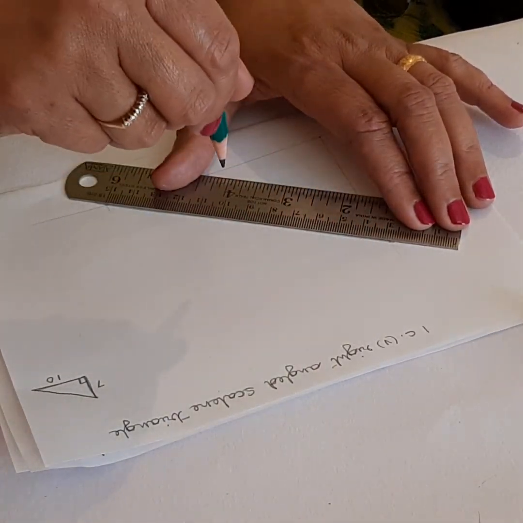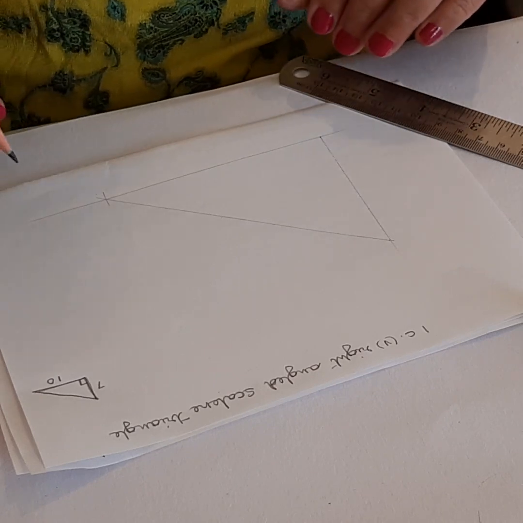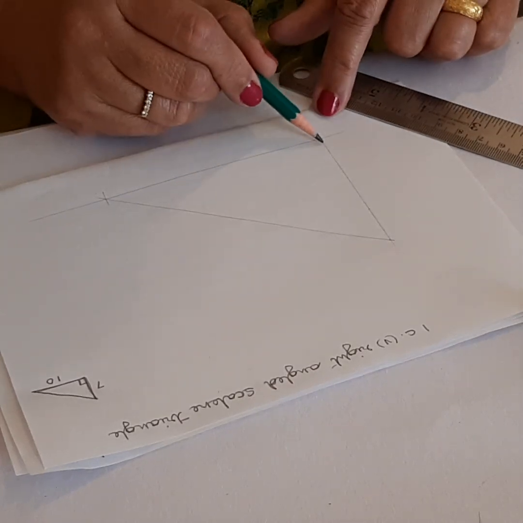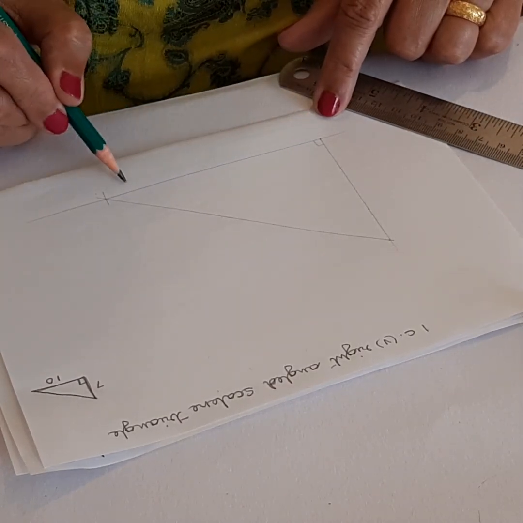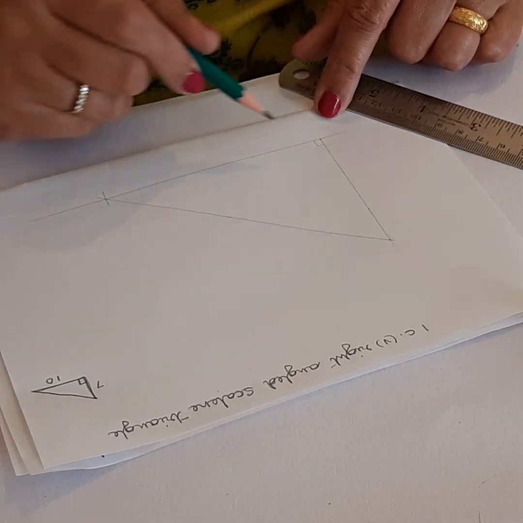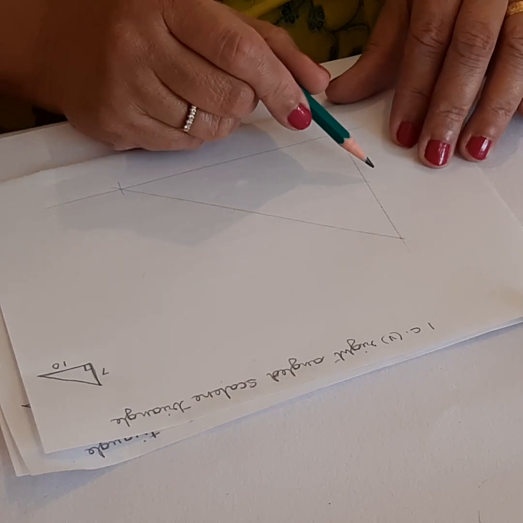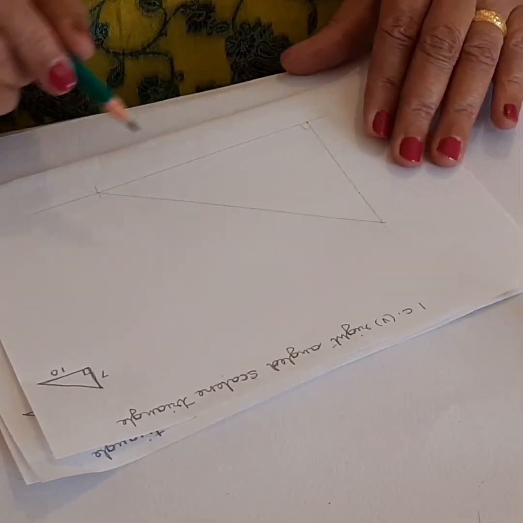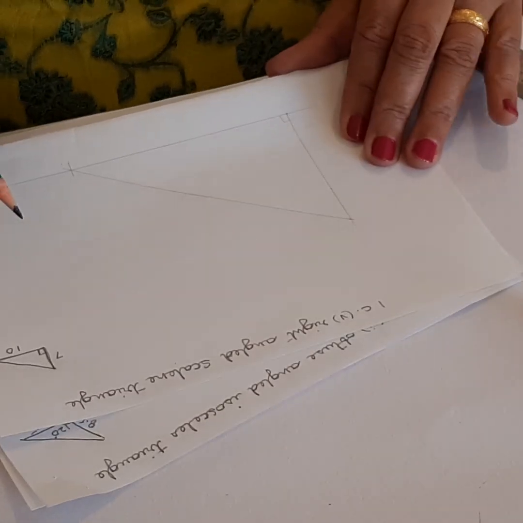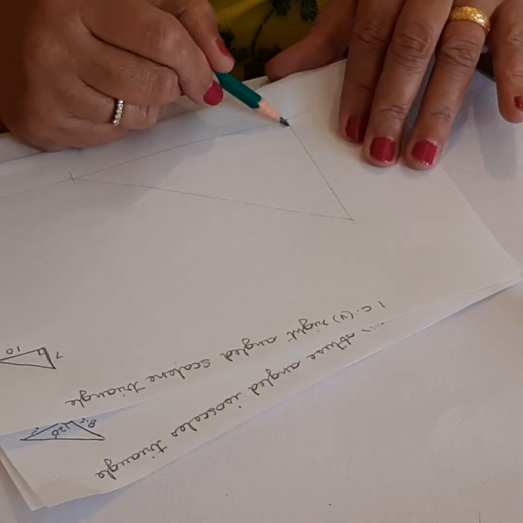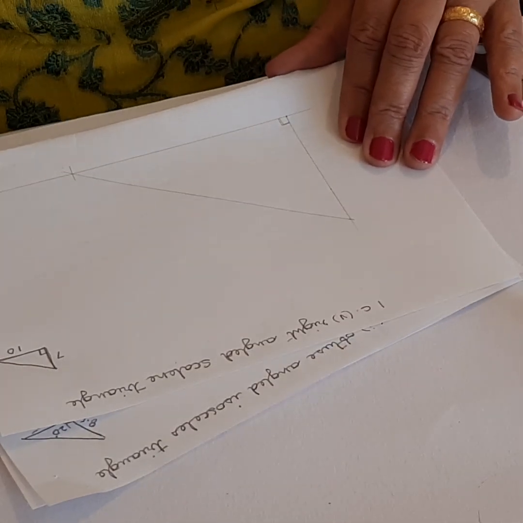Keep your pencil vertical like this always. Yeah? So I get my right angle and I get my 3 sides different. So I get a right angle scalene triangle. This is 10 centimeters, this is 7 centimeters. As long as all the 3 sides are different, we call it a scalene triangle, and then we have one angle, right angle.